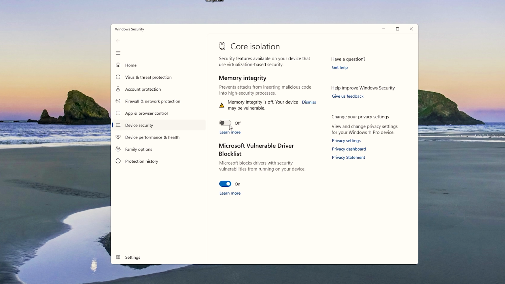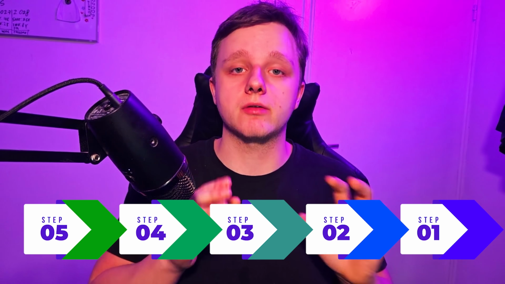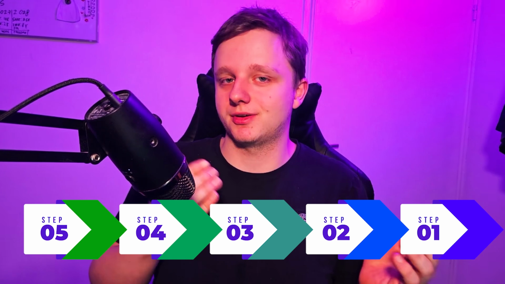Make sure that this is turned off when gaming and on again when you're not gaming, because it's very important that you get that 5 to 10% more FPS in gaming, but it's also super important you're actually protected against viruses and malware and everything like that. So make sure to turn it on again when you're not gaming, but it does give you around 5% more FPS.